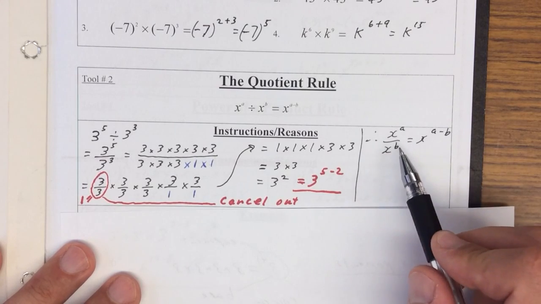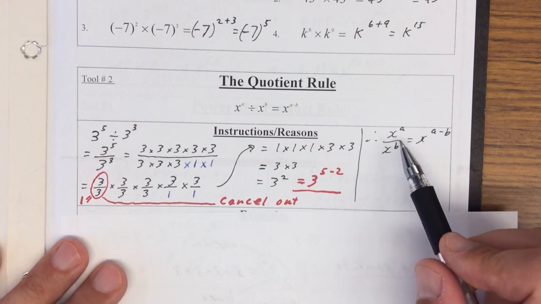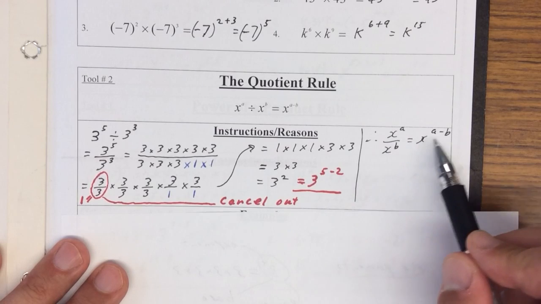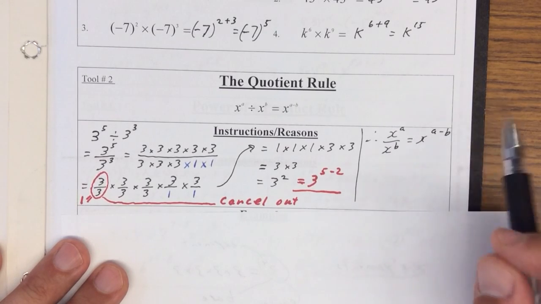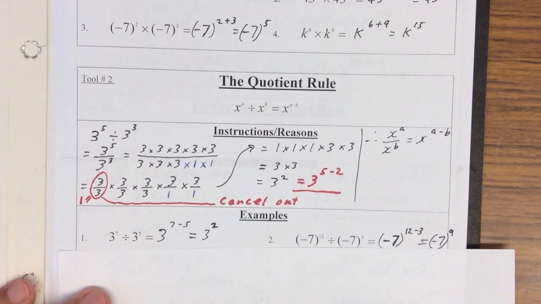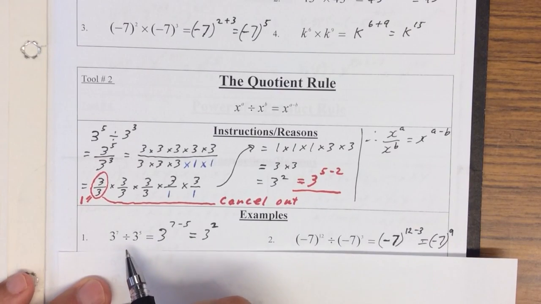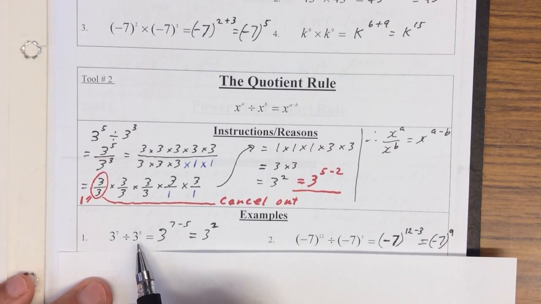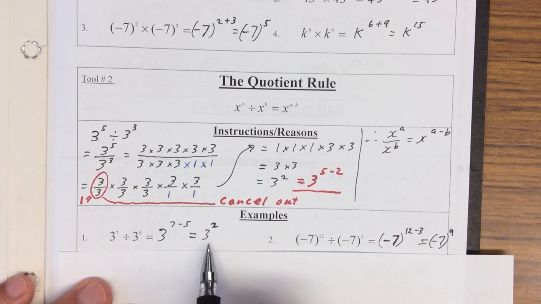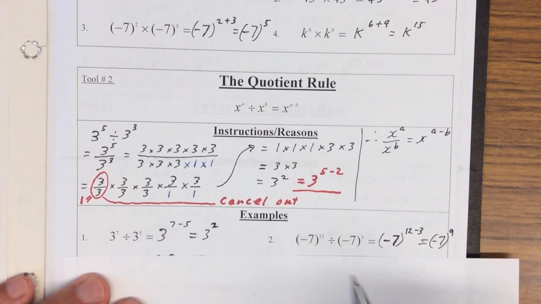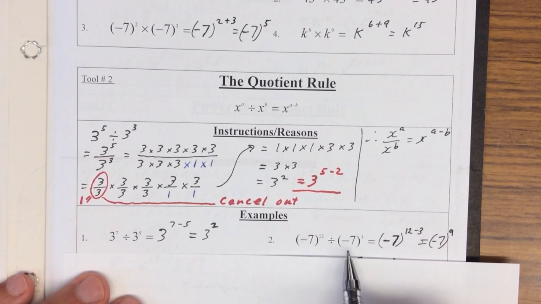And so you end up with something like this: x to the a over x to the b equals x to the a minus b, the top minus the bottom. Some examples here are 3 to the 7 divided by 3 to the 5. Subtract, you get 3 squared. Negative 7 to the 12 divided by negative 7 to the 3.